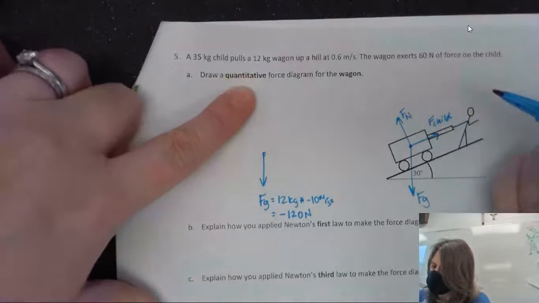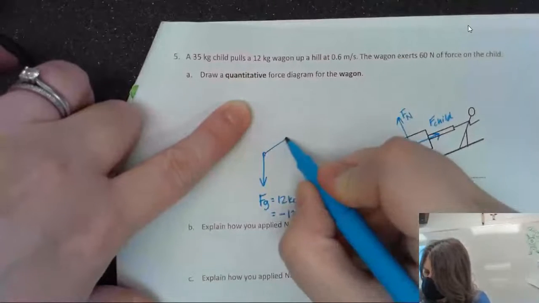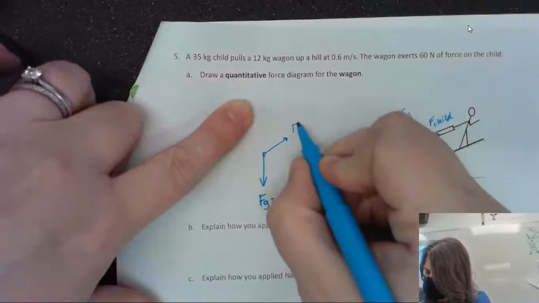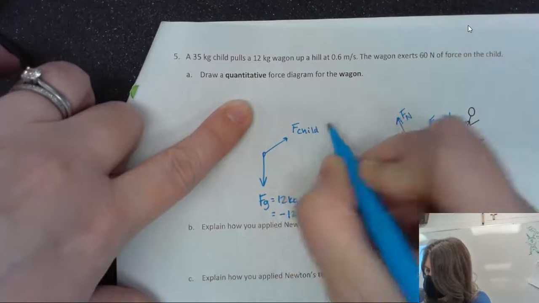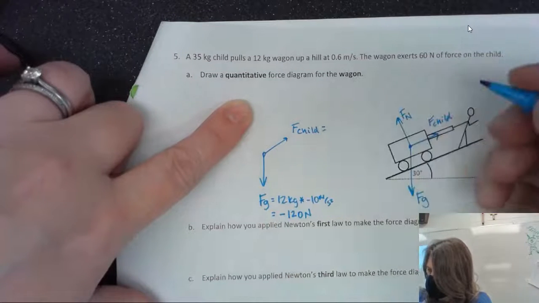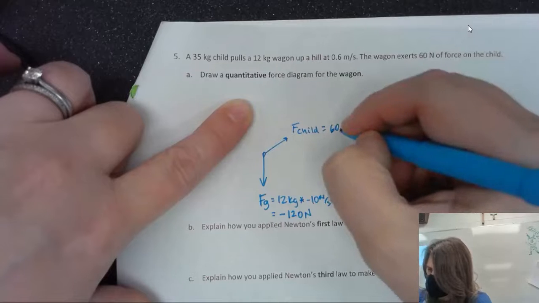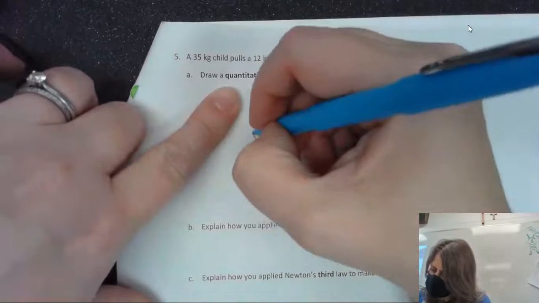We've got backwards force of the child. Sounds like Mandalorian stuff. 60 newtons that way. We've got a normal force this way.